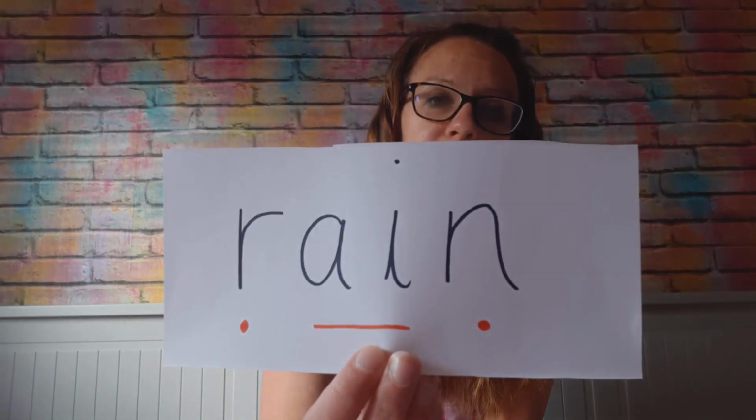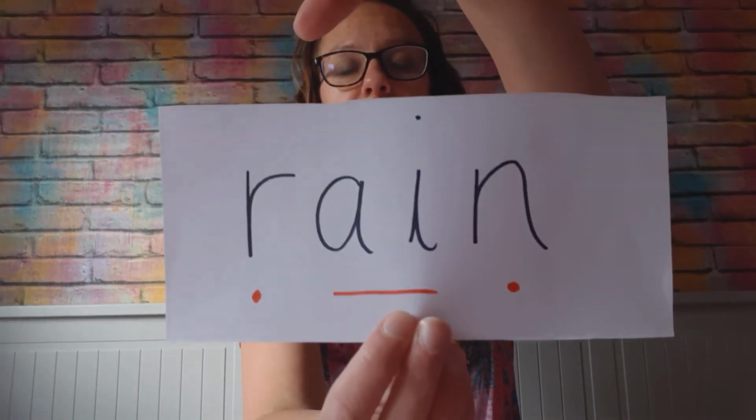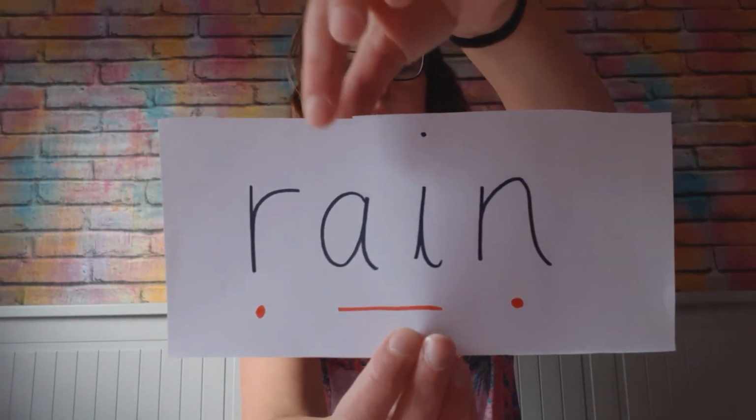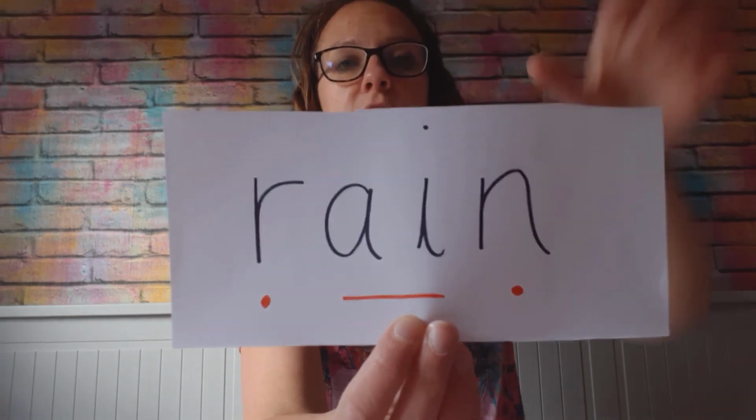So our word that we are going to be using today, and I want you to try and sound this out at home using your phonics, I've put the sound buttons on for you, is this. And that is, sound it out at home, rain. And we have had a lot of rain this week, haven't we? So it's very apt that I have chosen rain for today.